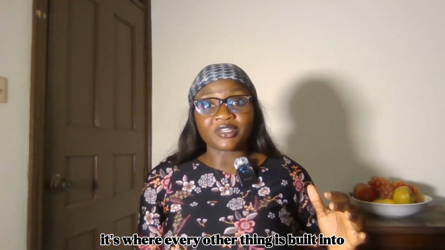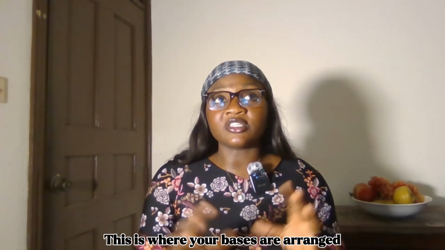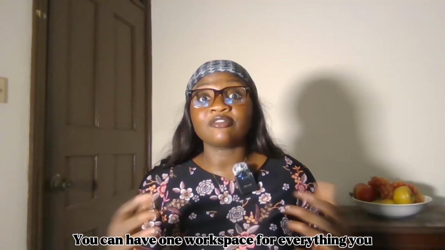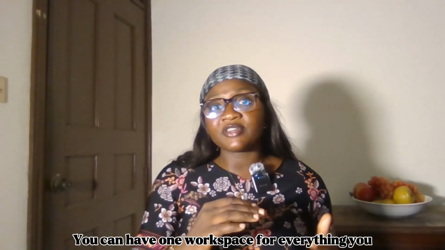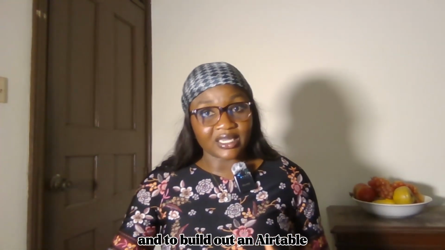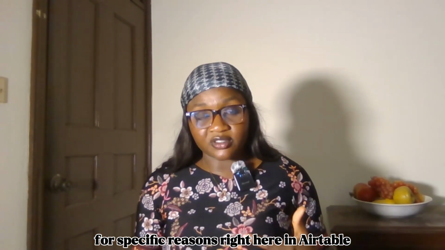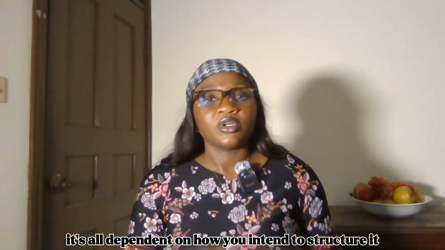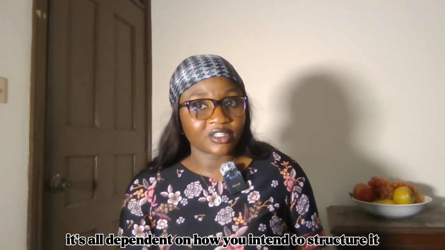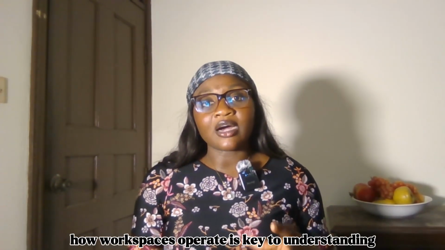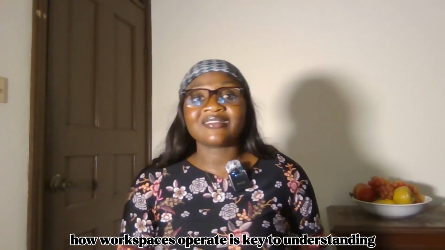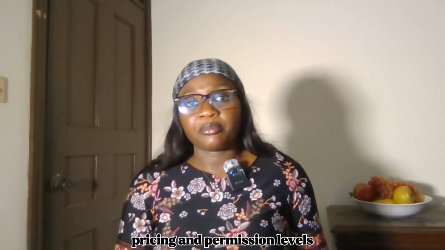It's where every other thing is built into. This is where your bases are arranged. You have one workspace for everything you intend to build out in Airtable, or you can have different workspaces for specific reasons right here in Airtable. It's all dependent on how you intend to structure it. But understanding how workspaces operate is key to understanding pricing and permission levels.